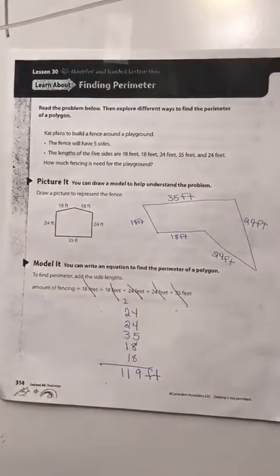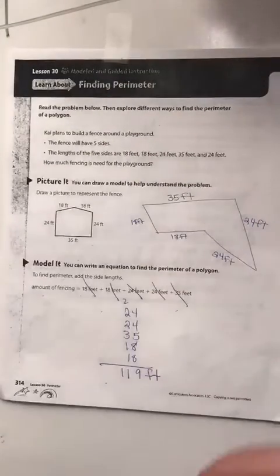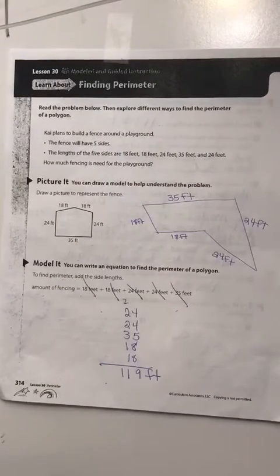Alright guys, this is video number 4 for day number 4, math explanation. Today we're starting to find the perimeter. Days 1, 2, and 3 we did area, but today we're doing perimeter.